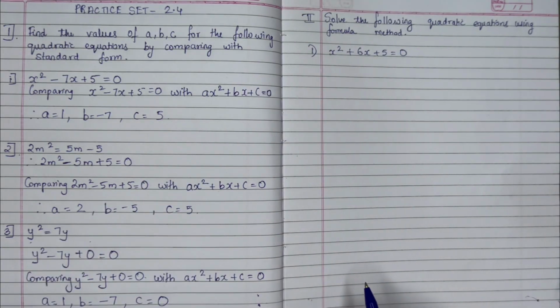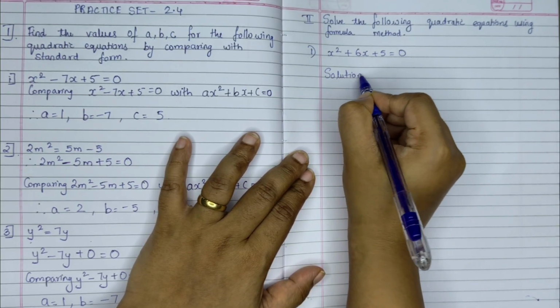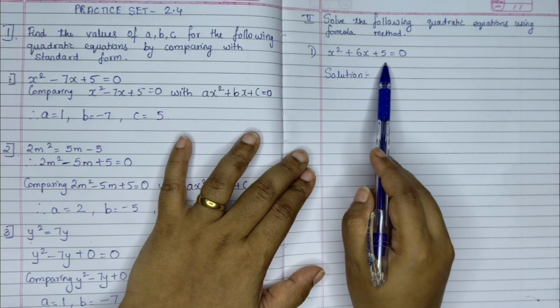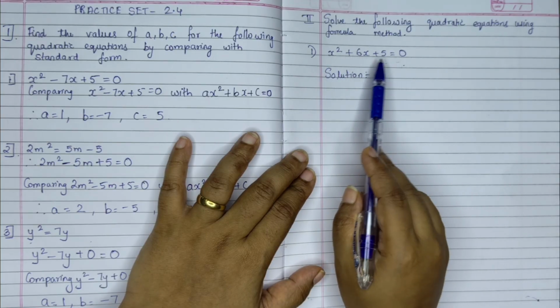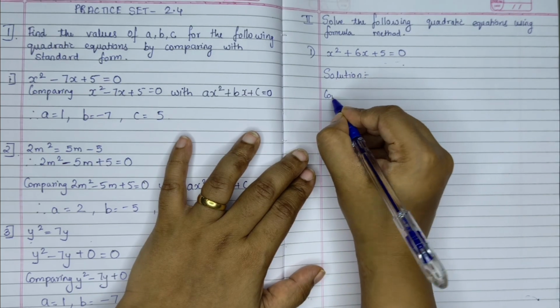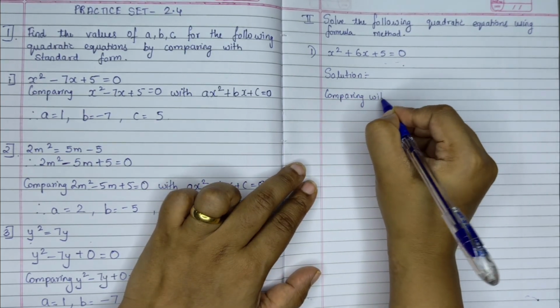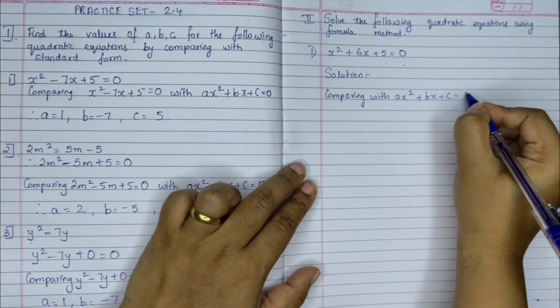Okay, now first what we will do is write down the solution. Now see here, we have x square plus 6x plus 5 is equal to 0. First we will compare it with the standard equation ax square plus bx plus c is equal to 0.